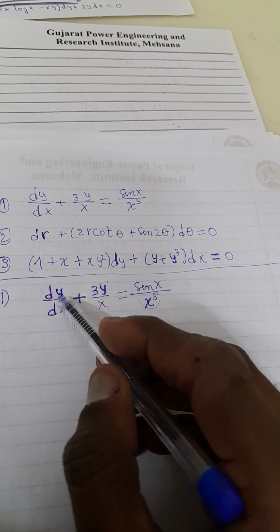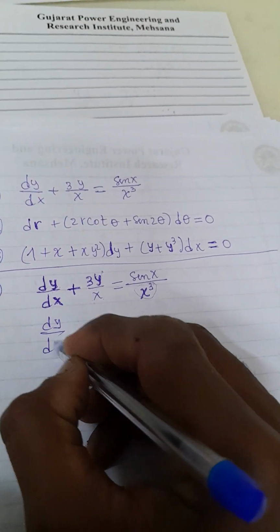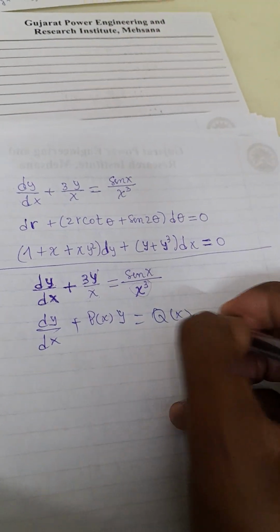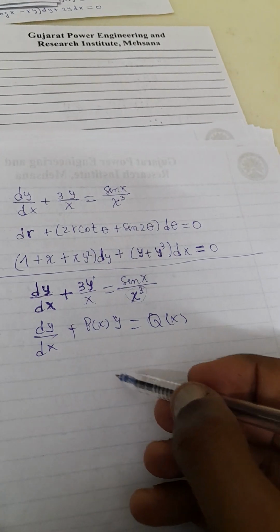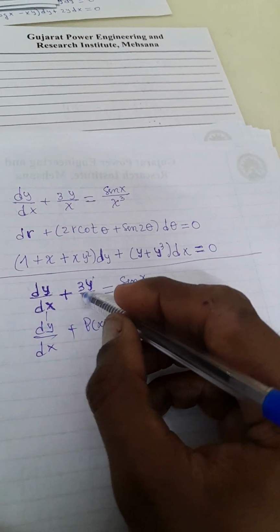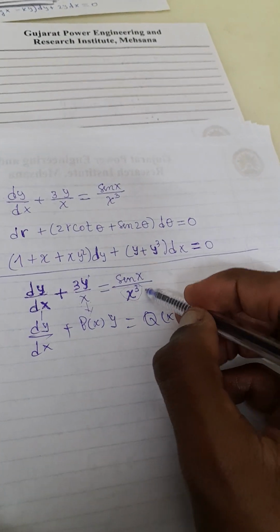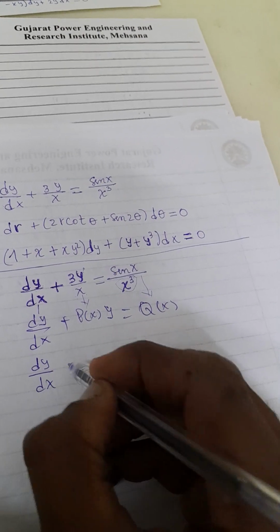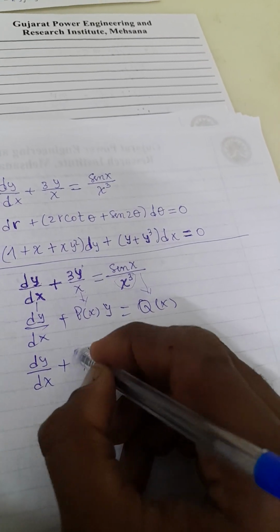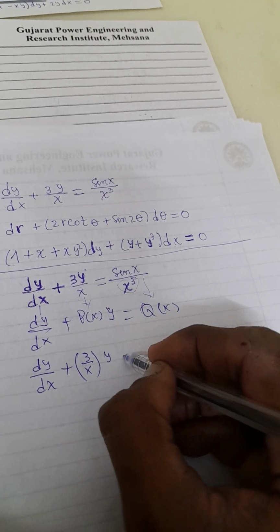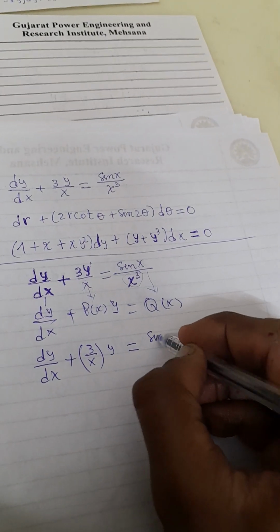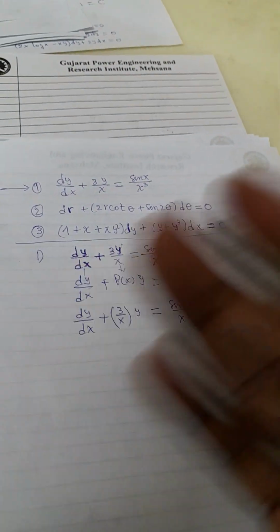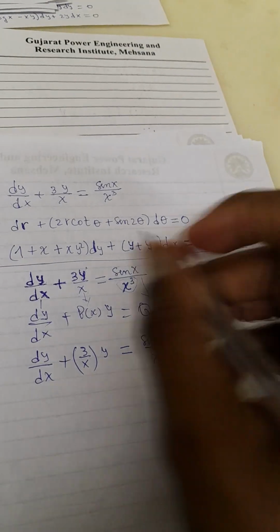So I can write in this form, dy/dx plus p of x times y equals q of x. And this is actually in this form. Just compare this expression with this form. So what you are going to see is dy/dx plus 3/x times y, all the terms in x away from y, equal to qx. Qx is sine of x and x cubed. Sometimes you can just solve it in this way, it's okay. But sometimes they will give it to you in this way.